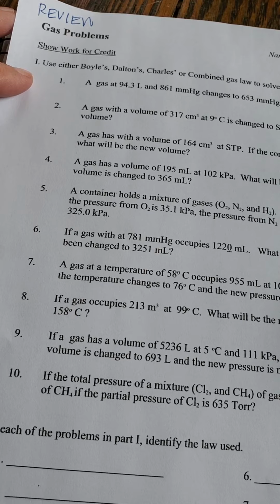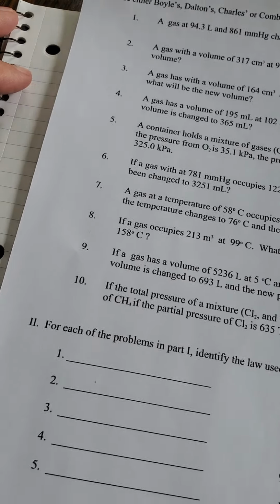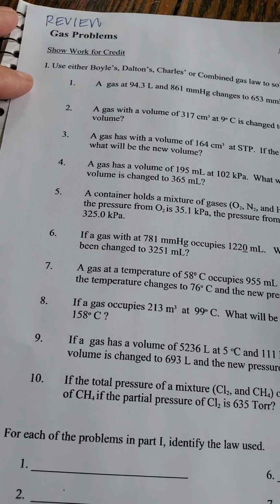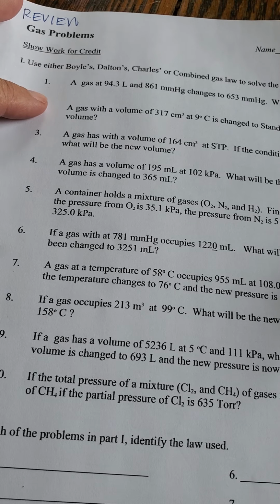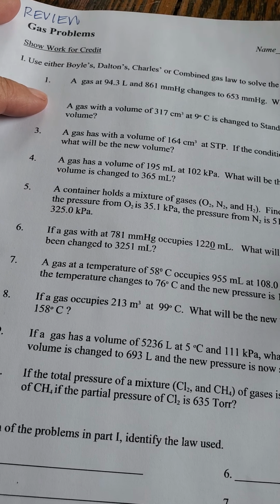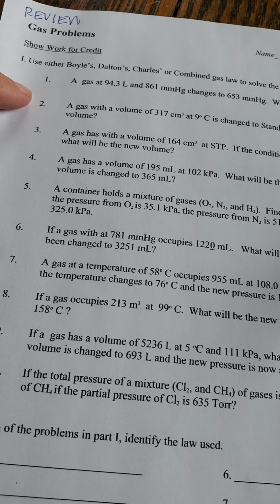Okay, so for this video, I'm going to go over the different kinds of gas laws. This is a review that has them all mixed up. I know we used to do this, but we just didn't have time to do this in class this year. So I have it attached in the same box that this video will record.